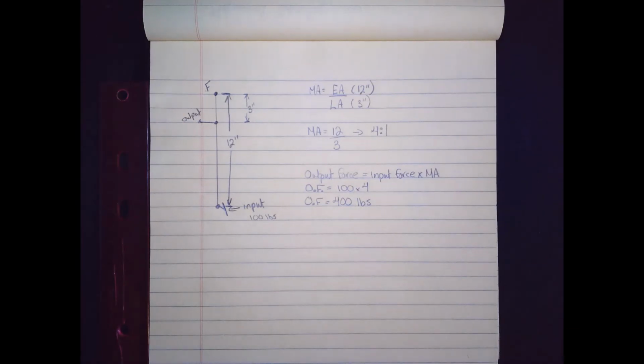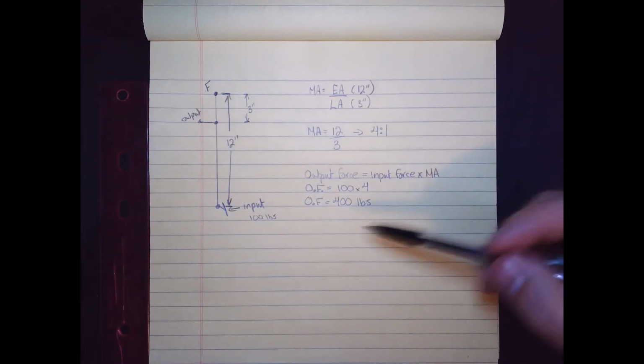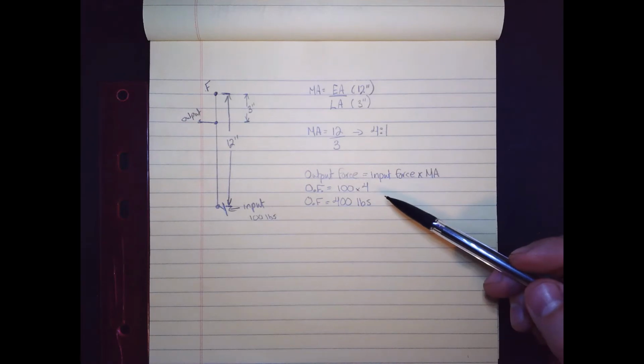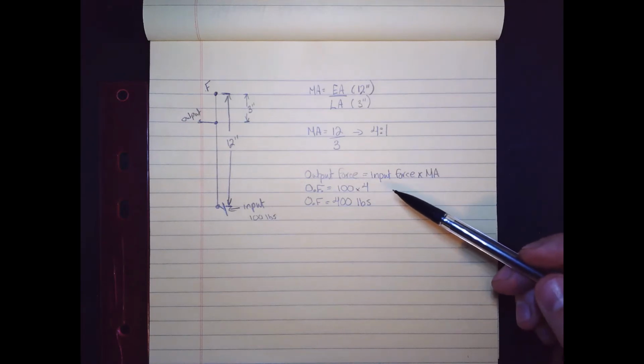So why do we want to do this? Why do we want to do this for a brake pedal or a clutch pedal? Well, the idea is if we can pick up mechanical advantage with our pedal, the driver doesn't have to push as hard. Right? Basically, that's it. It makes it easier for the driver to push.